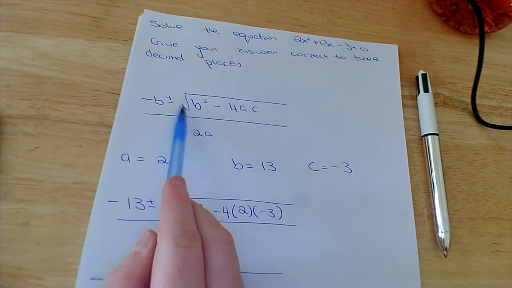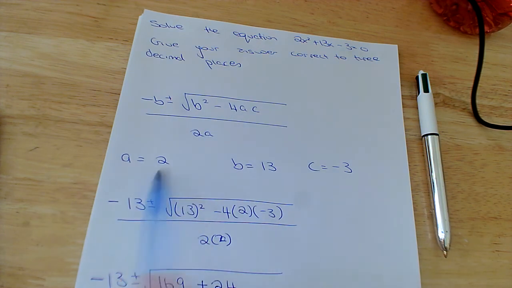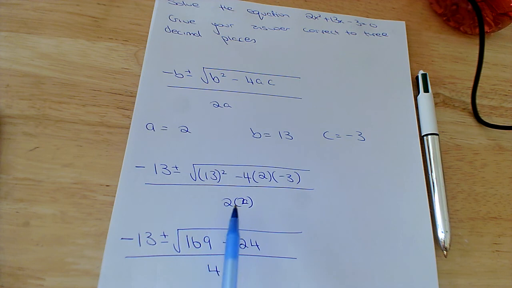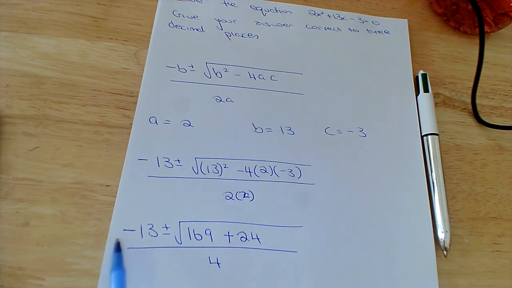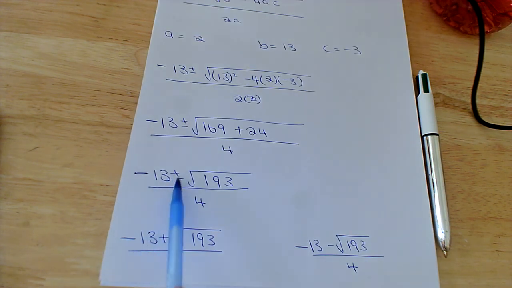So I have minus b plus or minus the square root of b squared minus 4ac all over 2a. A is equal to 2, b is equal to 13, and c is equal to minus 3. So I have minus 13 plus or minus the square root of 13 squared minus 4 times 2 times minus 3, all over 2 times 2. So I have minus 13 plus or minus, 13 squared is 169, minus 4 times 2 times minus 3 gives me plus 24, all over 4, and I get minus 13 plus or minus the square root of 193 all over 4.